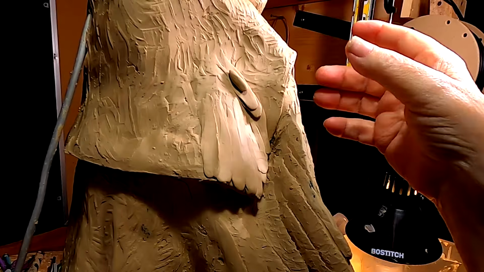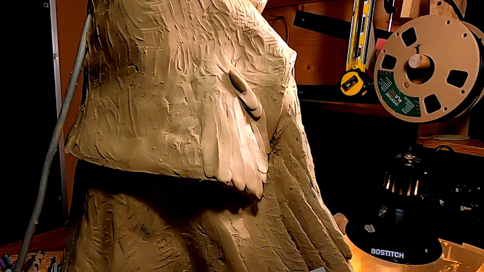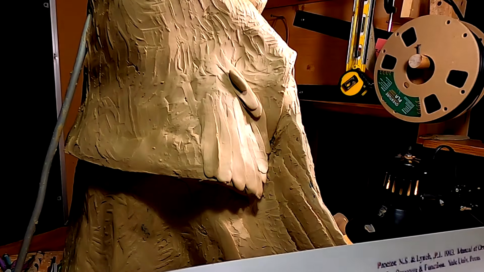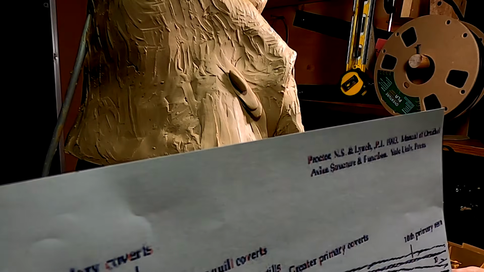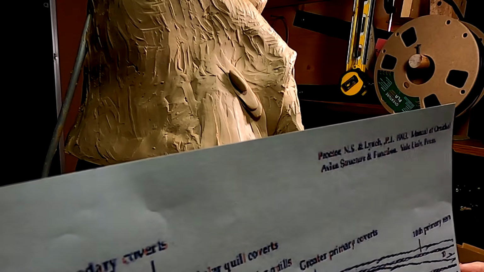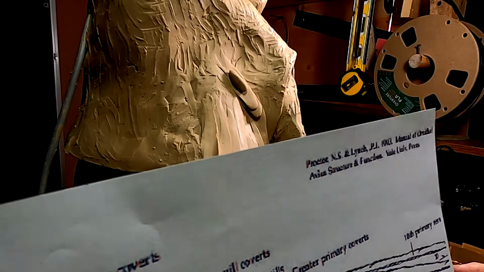Now these feathers here called, my eyes are not focusing, and the print is really bad. Aluzar quills.